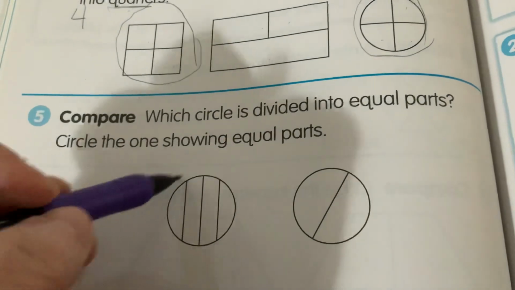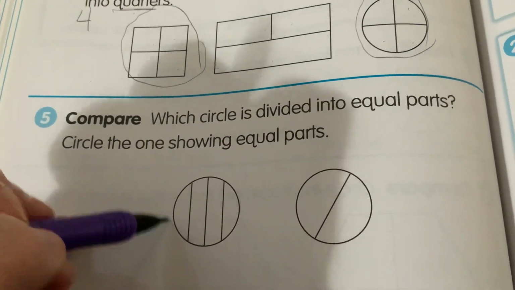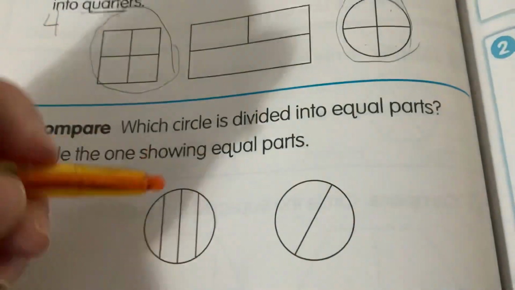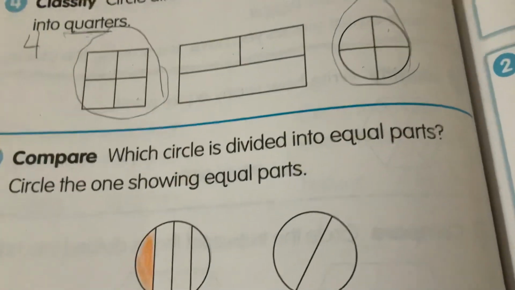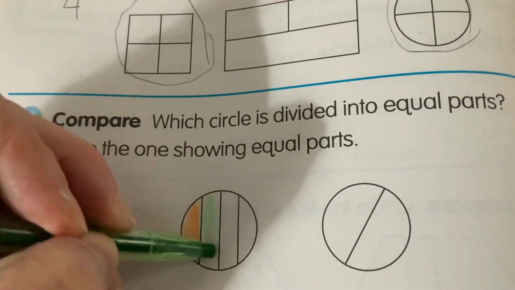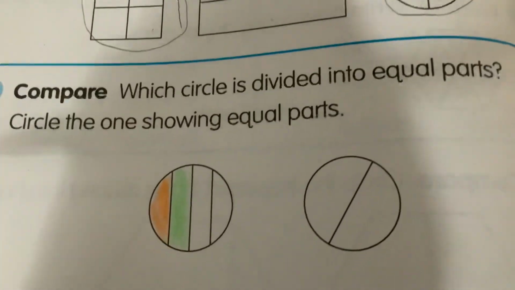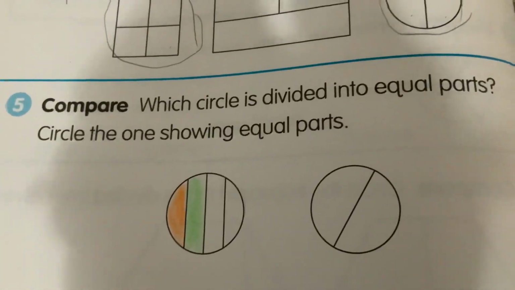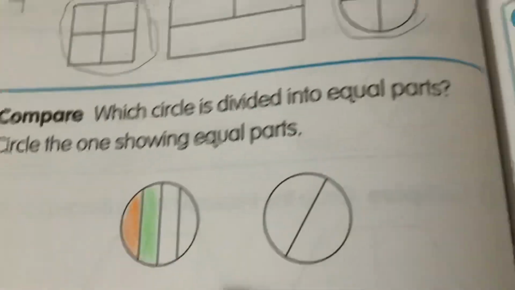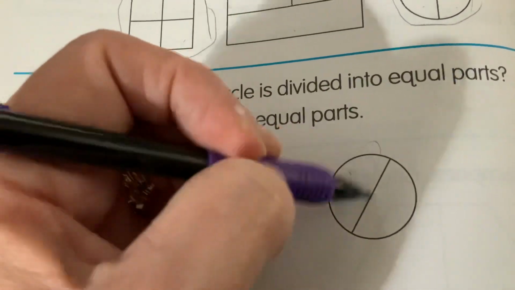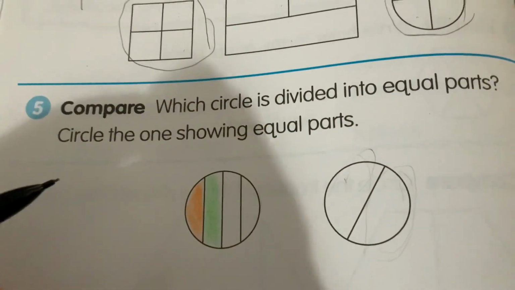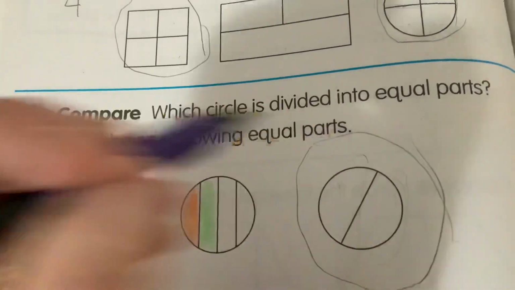Okay, look at this circle. Are those parts equal? Look at this part right here. Do you think that that has as much space as this part right here? It doesn't look like it, does it? So those are not equal parts. So this one is not divided into equal parts. Then if we look at this one, are there equal parts? Is this part the same as this part? And they are. So this one shows something divided into equal parts.